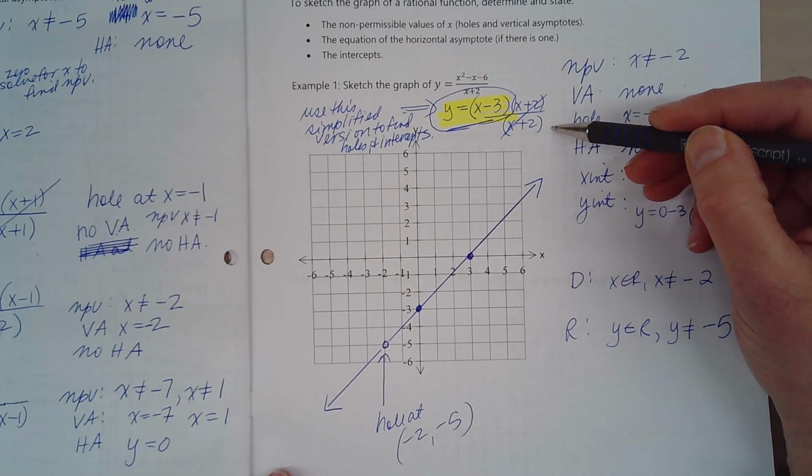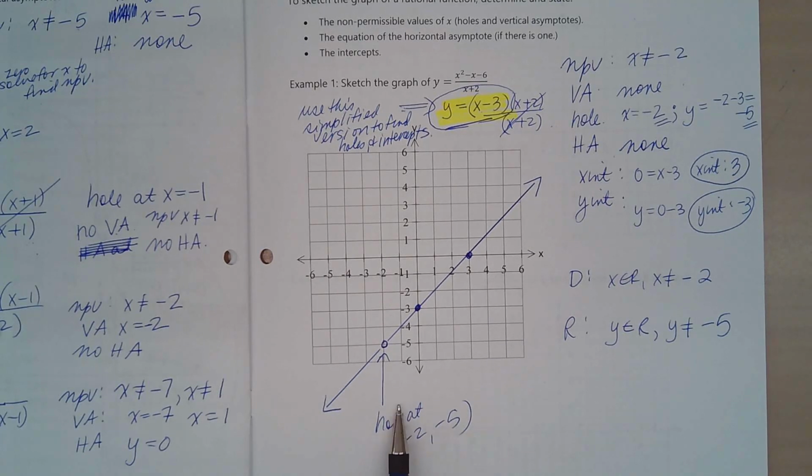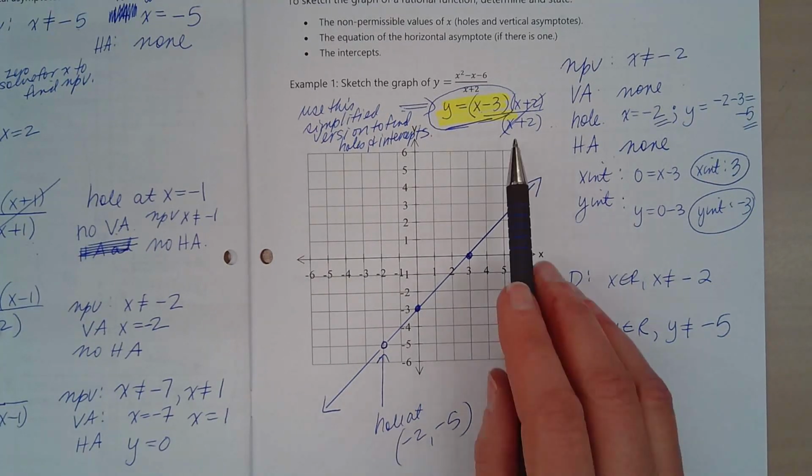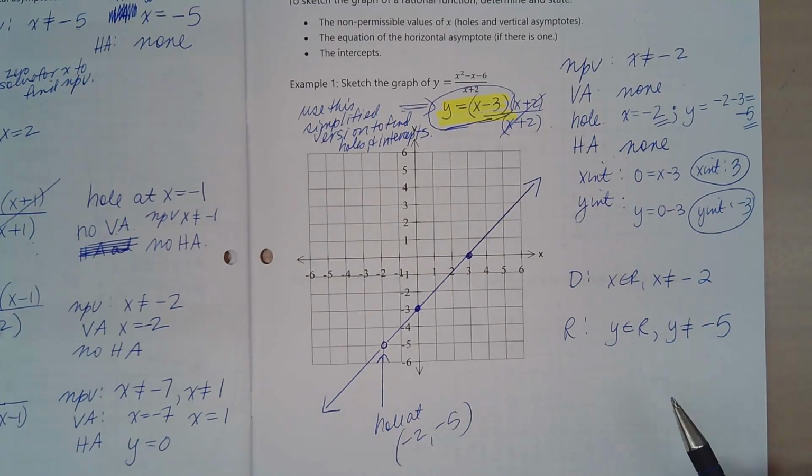Non-permissible values will become either a hole or an asymptote, not both. If there's a hole, there's no asymptote. If there's an asymptote, there's no hole. The reason it became a hole is because it was a common factor, right? So once you identify your non-permissible values, you've got two roads to take, but they're in opposite directions: either the vertical asymptote or the hole, not both.